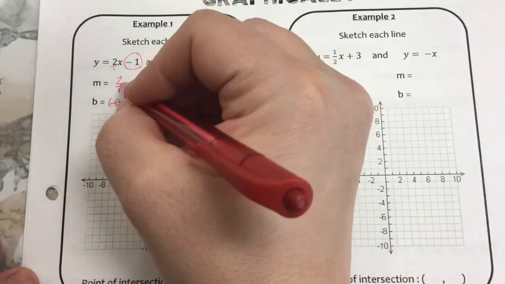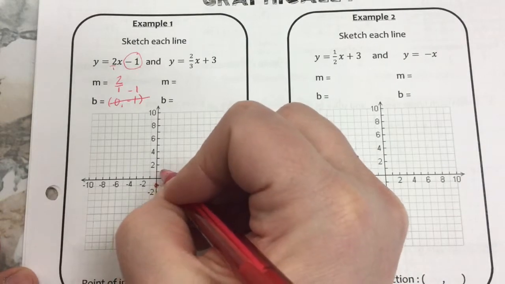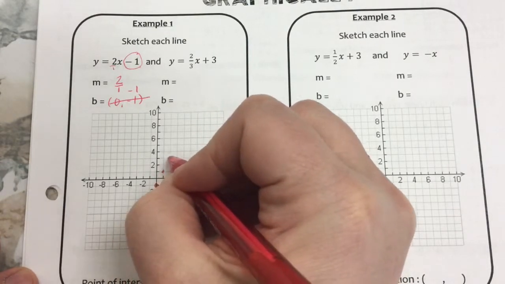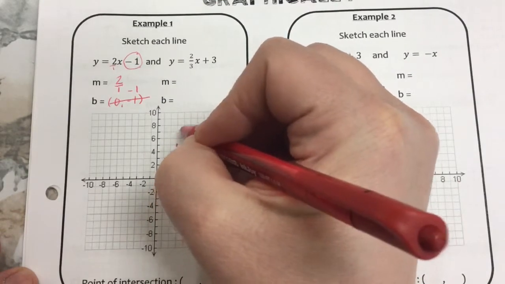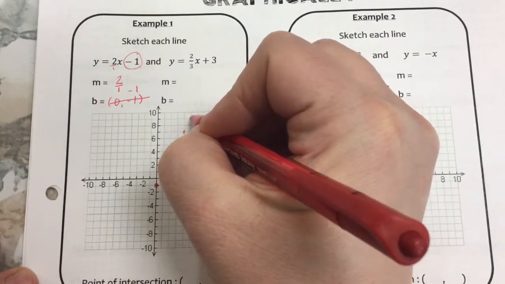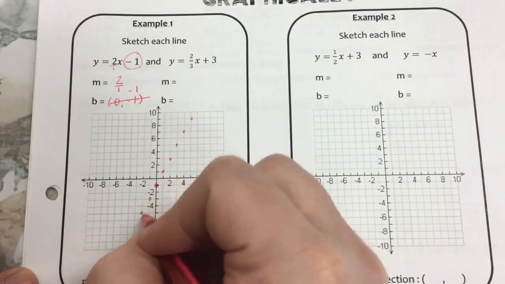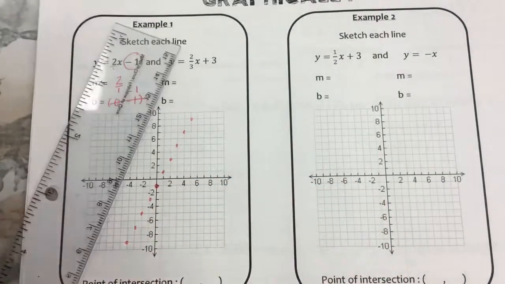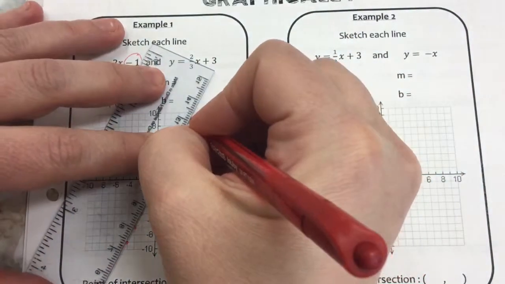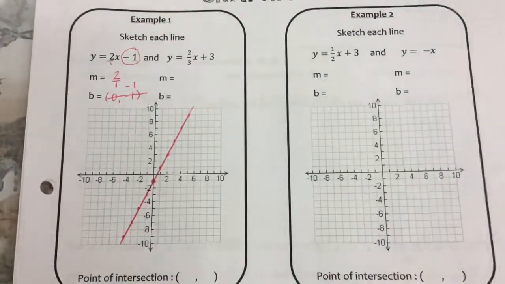And then you're going to use the slope to figure out the rest of your points. So from negative 1, you're going to go up 2 over 1, up 2 over 1. It's really important that you actually follow the slope, because that is the only way to find your actual point of intersection. Okay, and then you use a straight edge to do your line. So that's line number 1.